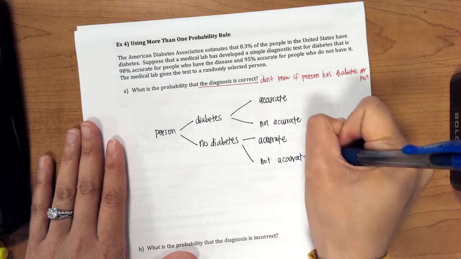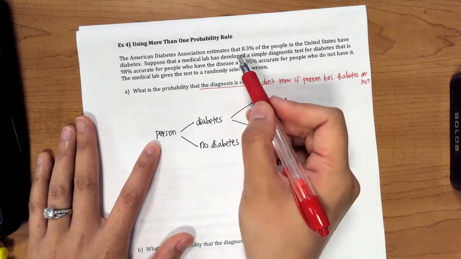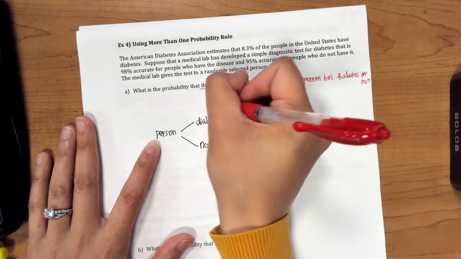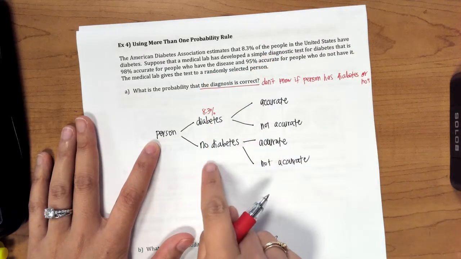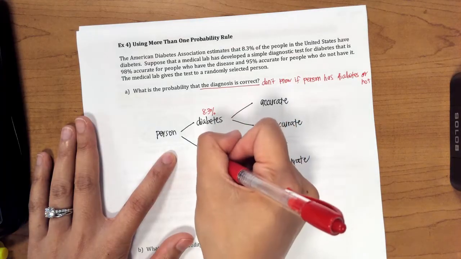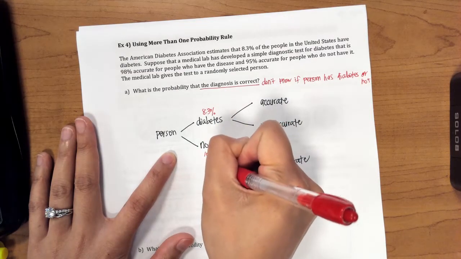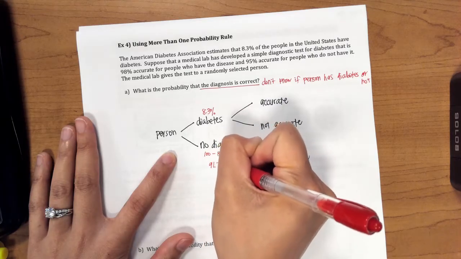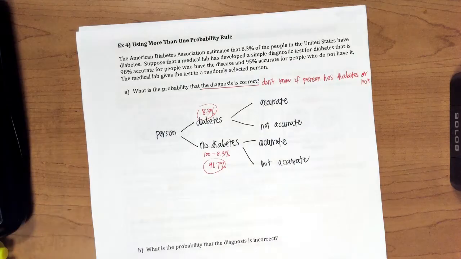So let's take a moment and put in what we know. So of the people on the earth, 8% have diabetes. So that's your 8.3% here, right? Which means that this percentage is 91.7% do not have diabetes. So far, so good?